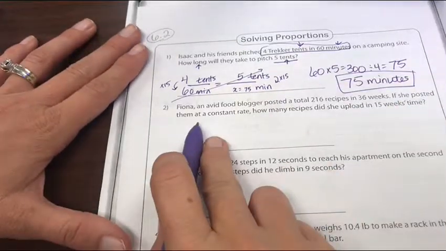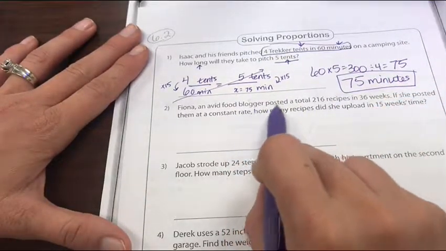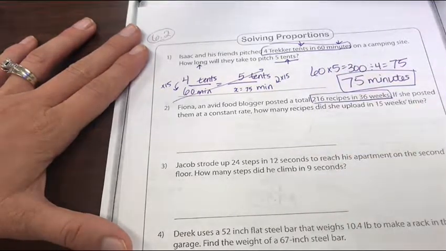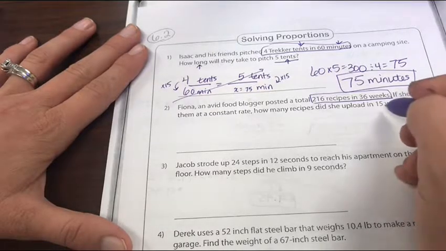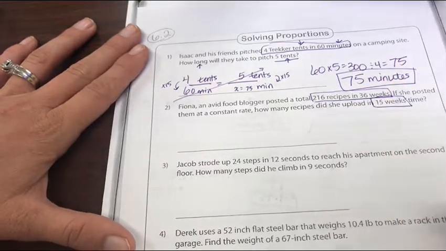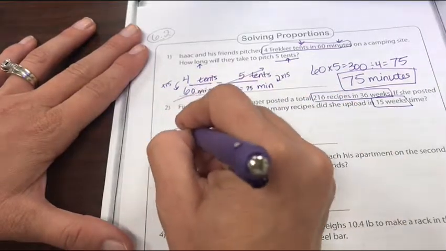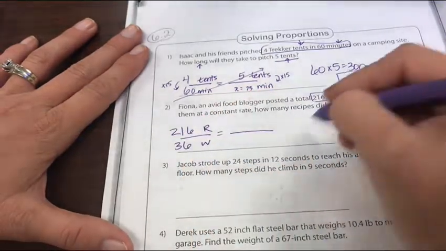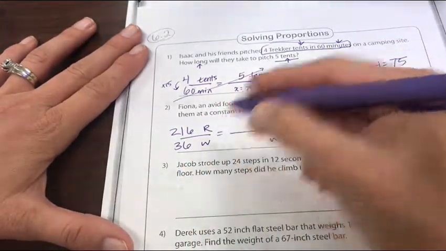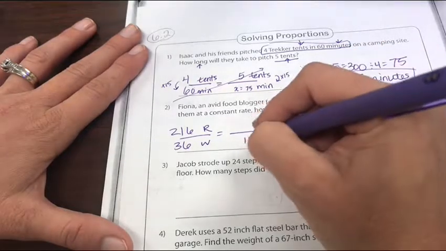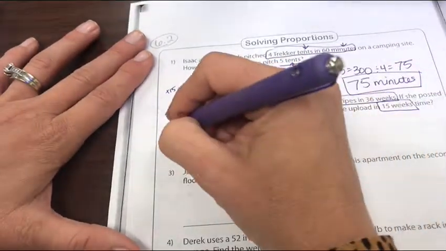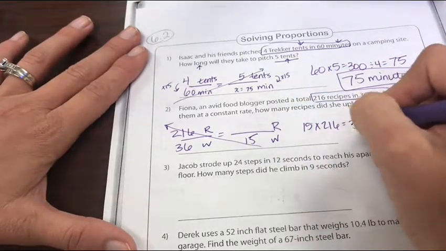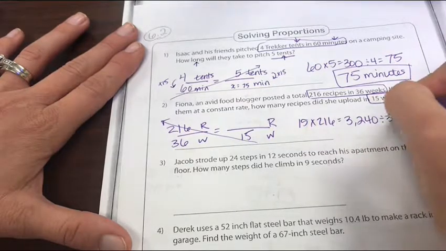All right, number 2. Fiona, an avid food blogger, posted a total of 216 recipes in 36 weeks. If she posted them at a constant rate, how many recipes did she upload in 15 weeks' time? So we have 216 recipes in 36 weeks. I'm going to put recipes over weeks, just like I did over here. So 15 weeks is going to go here. I'm going to cross multiply. 15 times 216 is going to be 3,240 divided by 36.